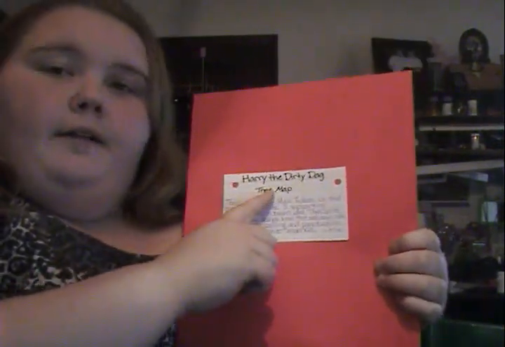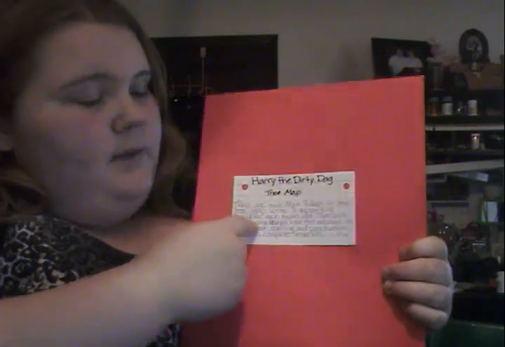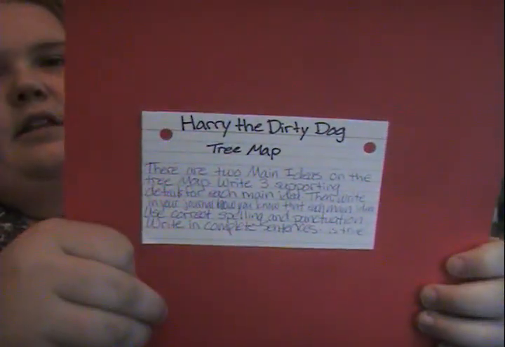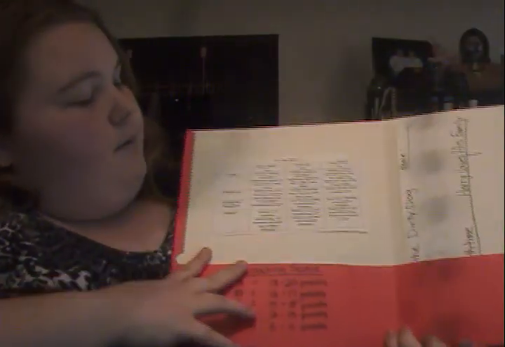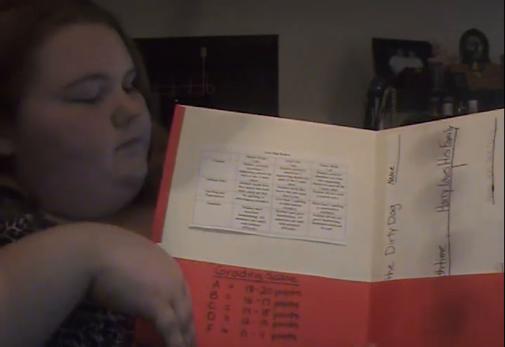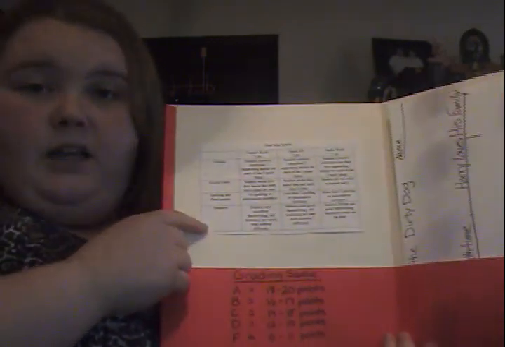So when they come to this activity, they'll find a red folder, and on the front they'll have the title of the activity as well as the directions, and this one is Harry the Dirty Dog Tree Map. And the directions say there are two main ideas on the tree map. Write 3 supporting details for each main idea. Then write in your journal how you know that each main idea is true. Use correct spelling and punctuation. Write in complete sentences.